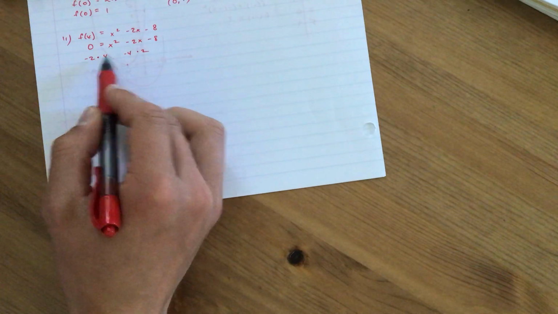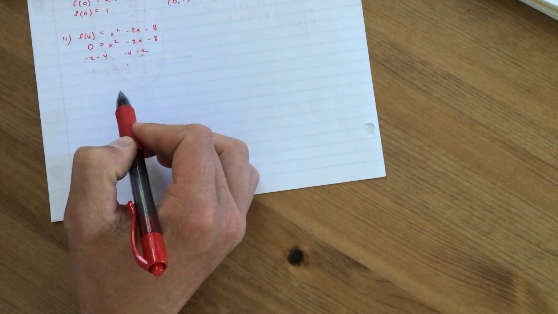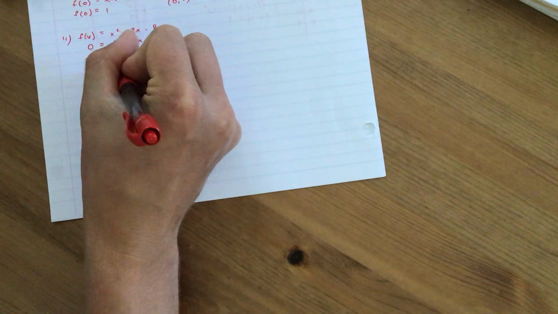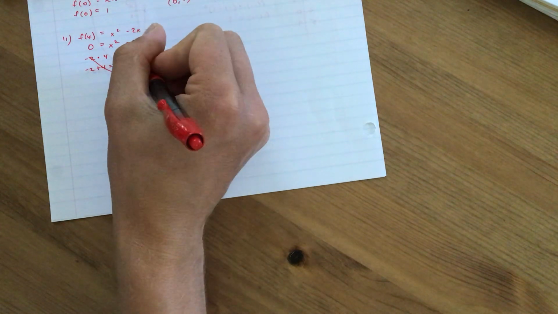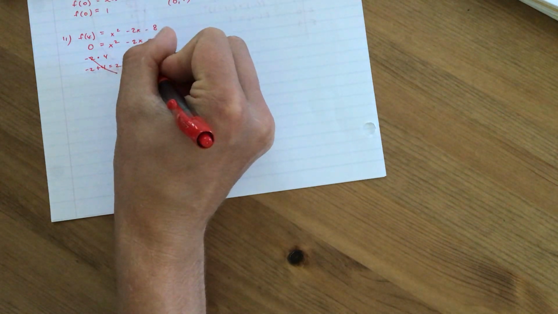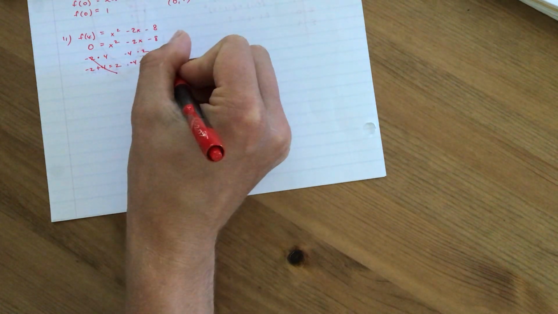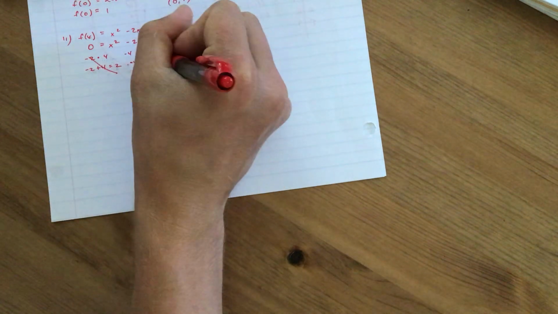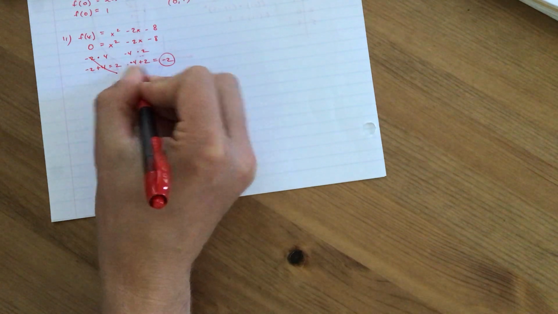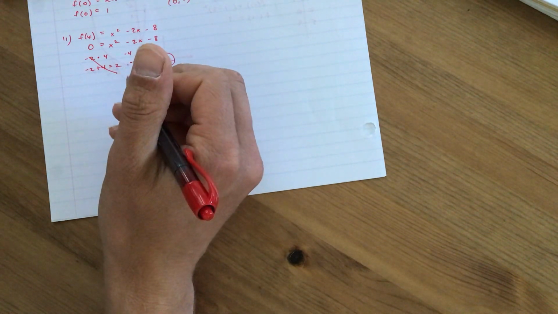Now, will either one of these give you that middle term? So what's negative 2 plus 4? Well, that is positive 2. Is that the same? No. So that won't work. What about negative 4 plus 2? Well, that gives us a negative 2. Is that the same? Aha, yes it is. So we're going to use these two, and that means we can factor.